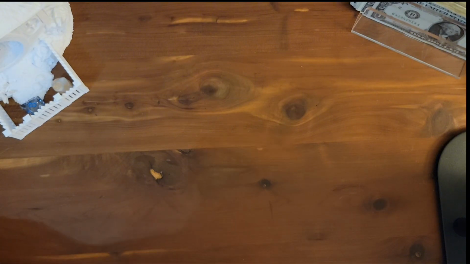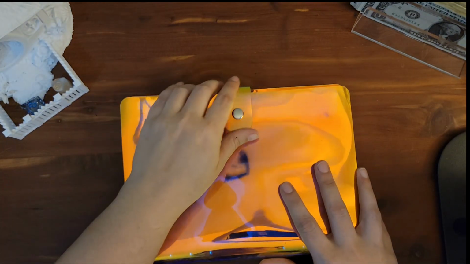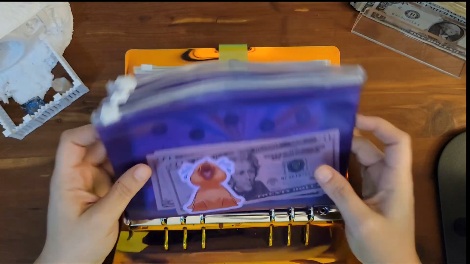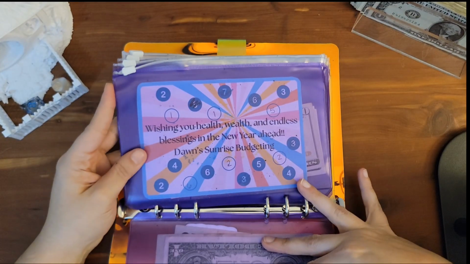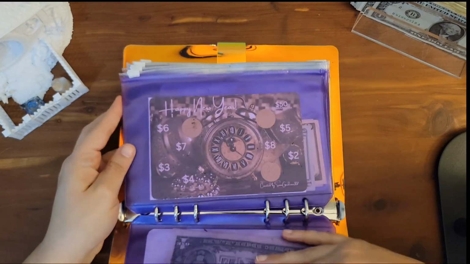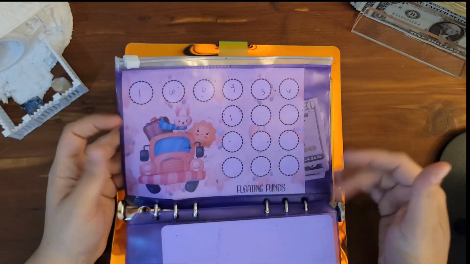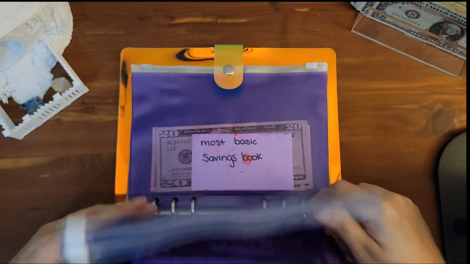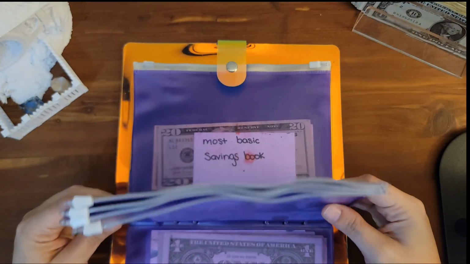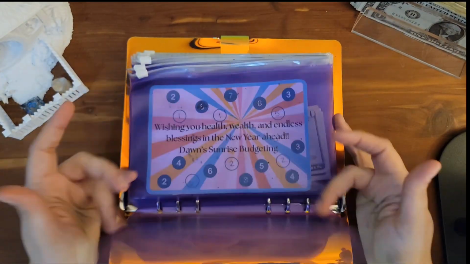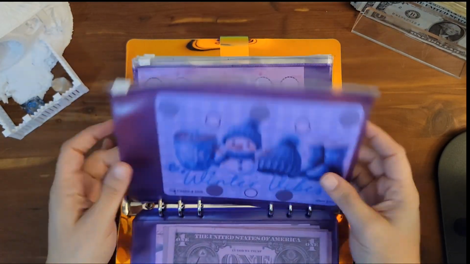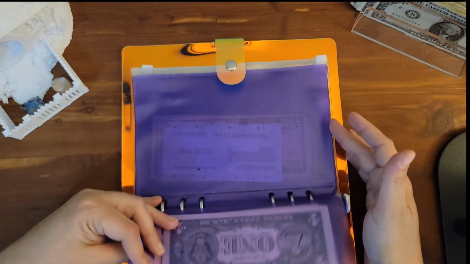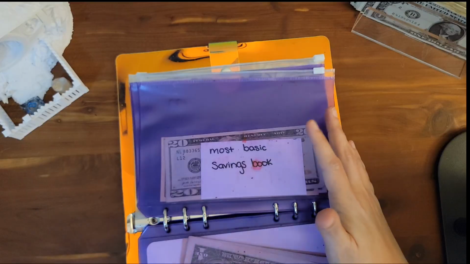Okay, let's go ahead and get started with the last portion of my budget challenges. So these are my savings challenges. These are scratch offs, long term, the most savings book, scratch off books, you name it, it's in here. I have 9 challenges, I believe. 1, 2, 3, 4, 5, 6, 7, 8, and 9. Yeah, okay, so 9 challenges.